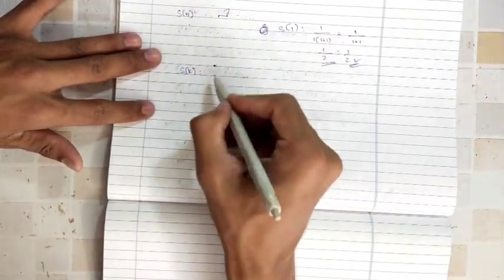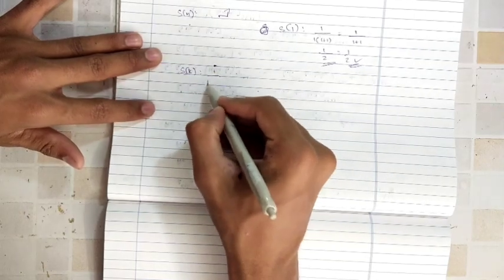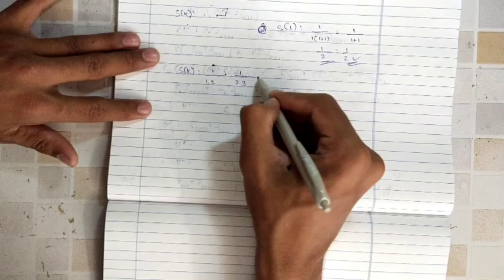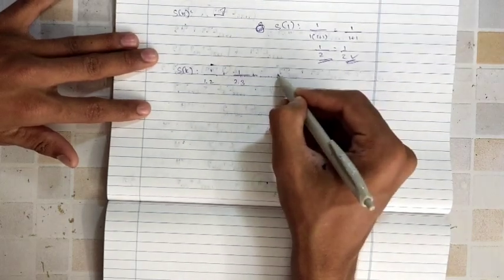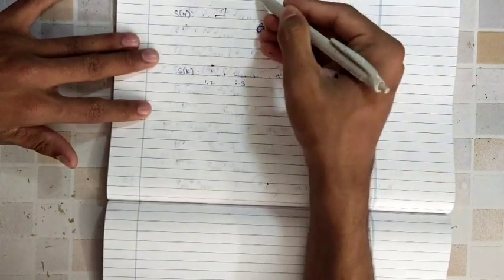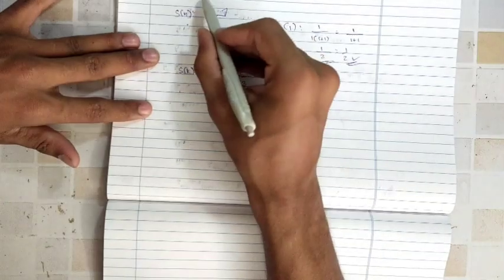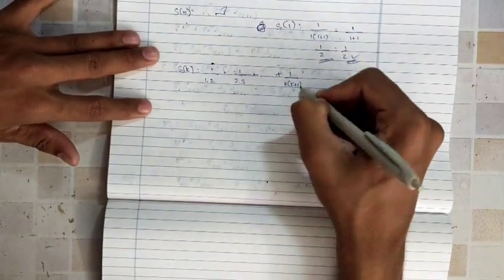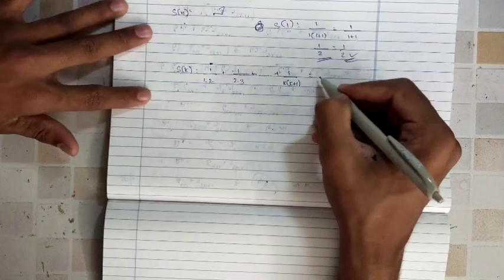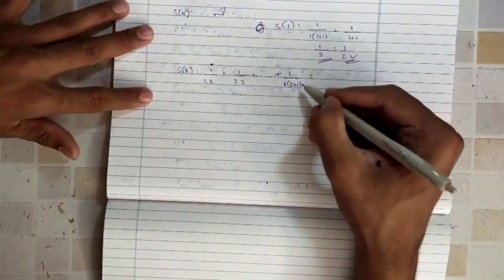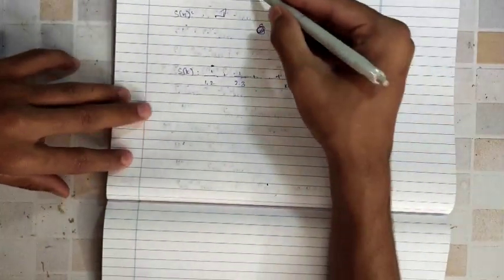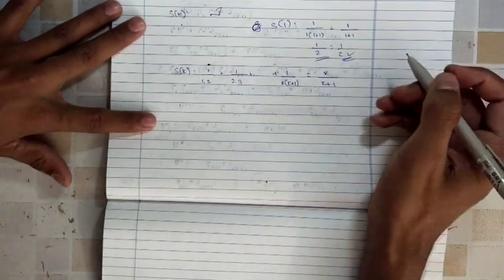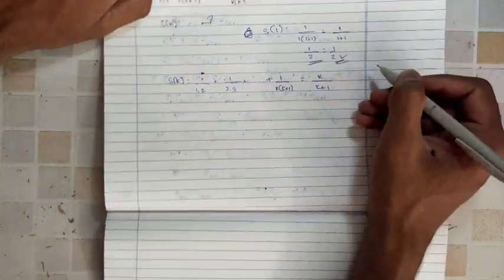So I will just write 1 divided by 1 into 2 plus 1 divided by 2 into 3, and so on, plus 1 divided by, I will write like this. First I will write k into k plus 1, which is equal to k divided by k plus 1, the same way as n divided by n plus 1. This is true, I will assume.